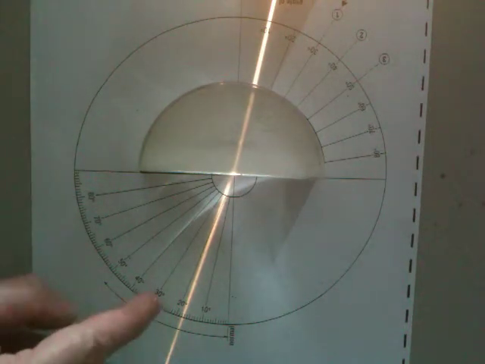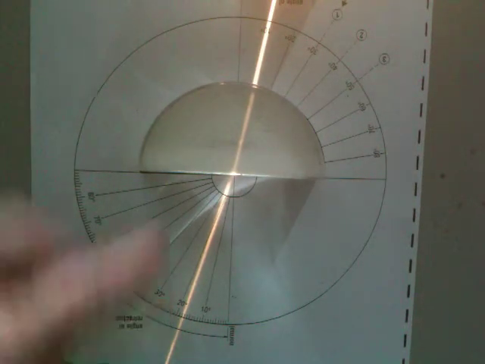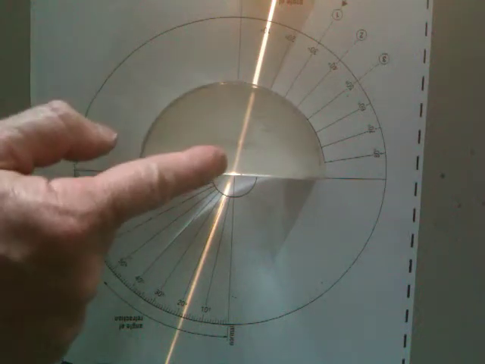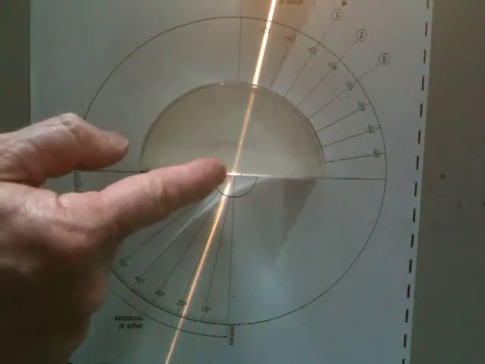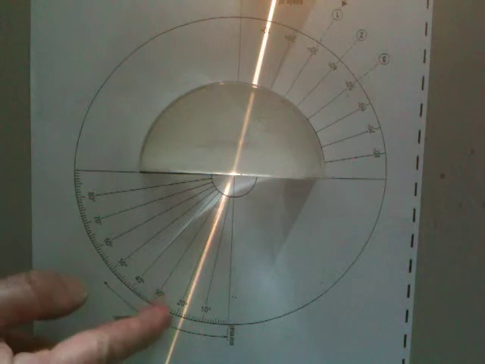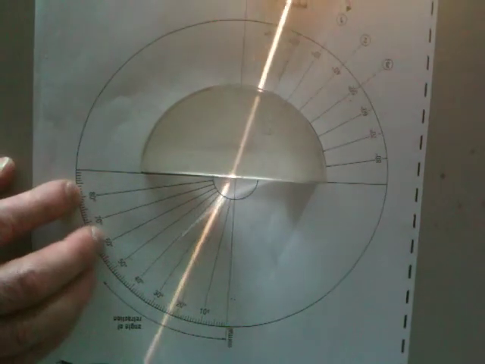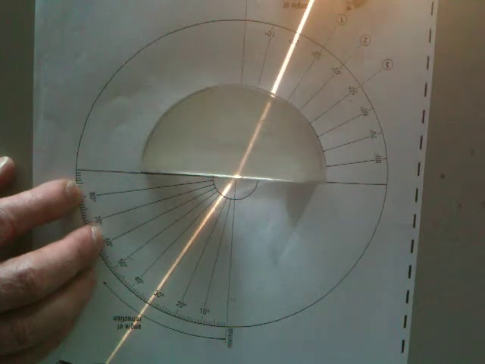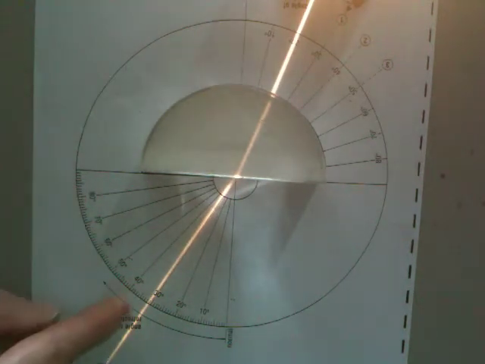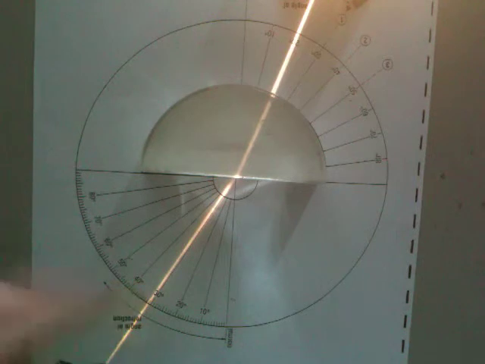can see the ray comes straight through the Perspex block and is refracted at this point. The angle of refraction is very close to 20 degrees, probably about 18 degrees, something like that. If I move to 20 degrees, now it's over 30 degrees, about 32 degrees.